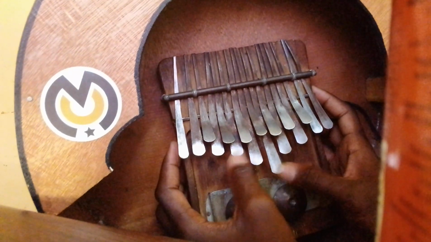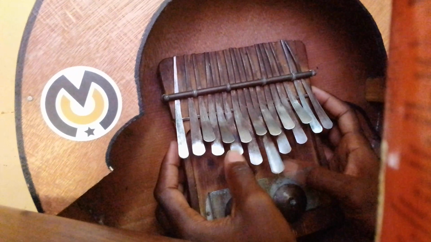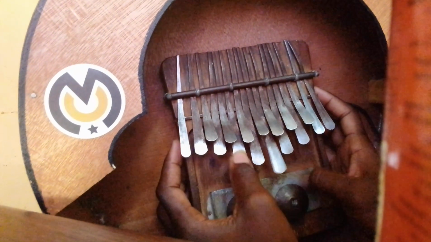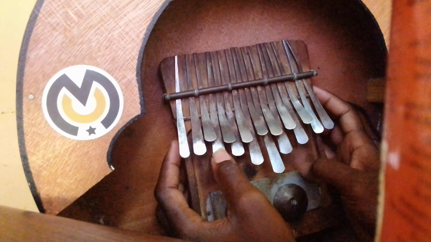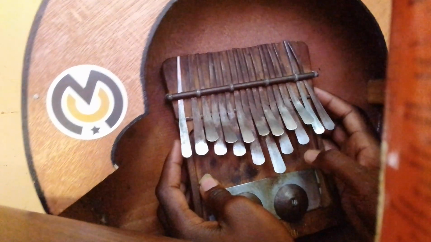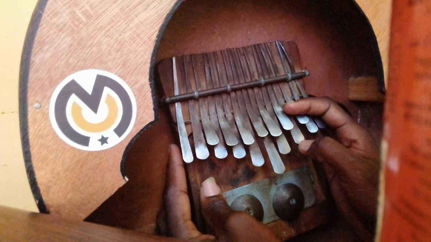So the whole thing will sound like 1, 2, 3. If you want to improvise it, you can add. Now that's for fun.